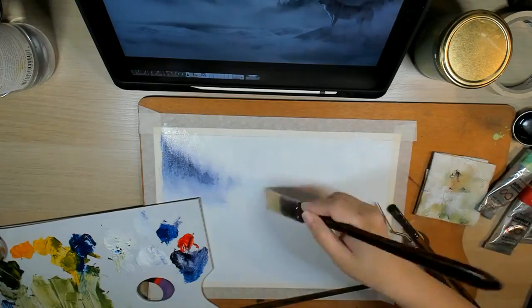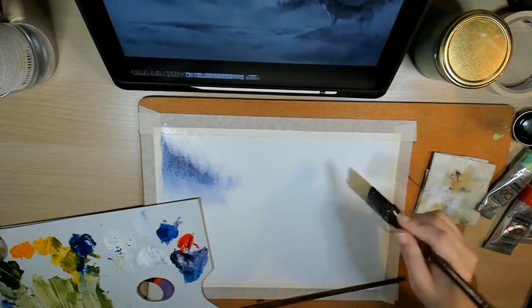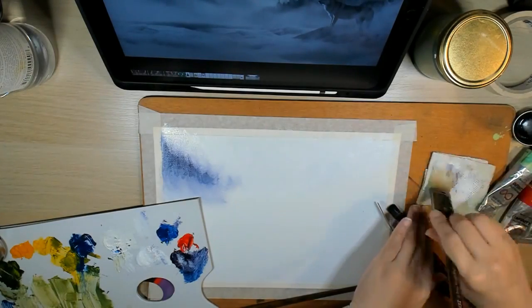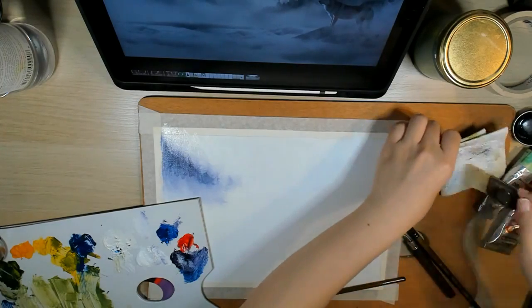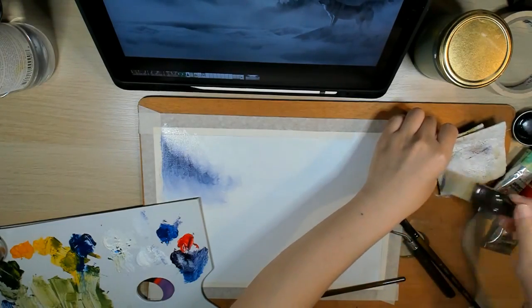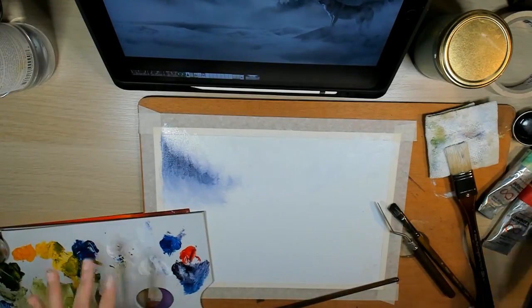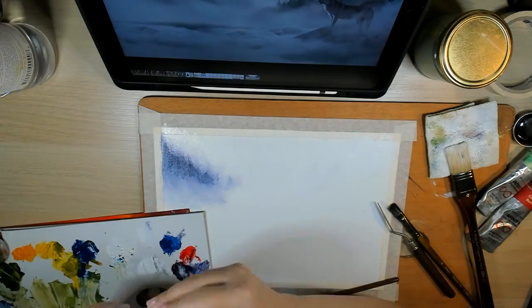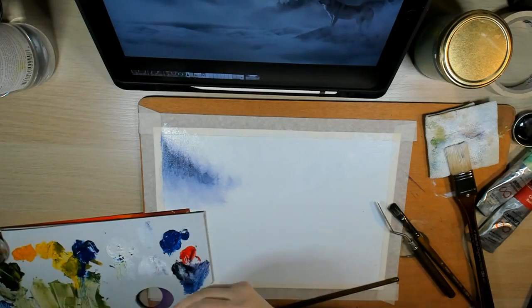Okay, so now that I have this, I can start on the other trees. So that's why it's important to have your cloth or your paper towel or whatever you opt to use handy so that you can wipe off excess paint. Okay, so I like this combination, so now I can squeeze out more paint so I can be ready for all the purples and blues.